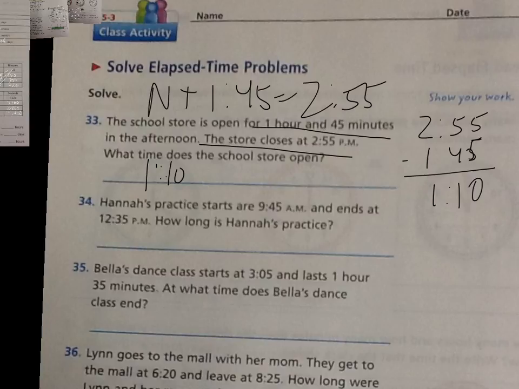So you're gonna have to get it. Some of them might be a little more tricky. Like Hannah starts practice at 9:45 and ends at 12:35. How long is Hannah's practice? So you could always count up there. But here's a situation where if you did, you're not getting whole numbers. So you're counting up, and it'll be less than all whole numbers, and you will be borrowing and carrying and all that fun stuff. So what I want you to do is work on this also in Independent Station. So yes, you have plenty to do in Independent Station.